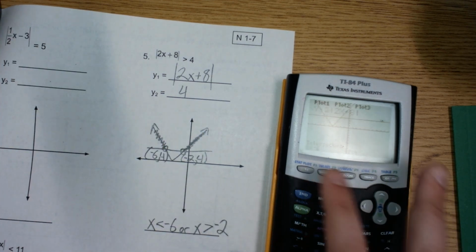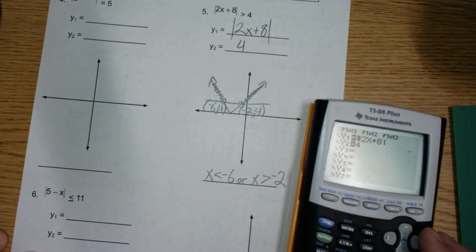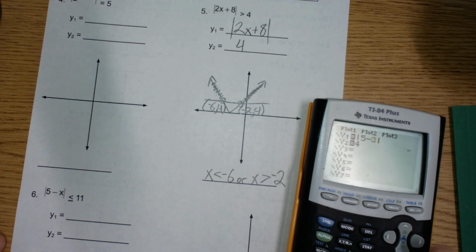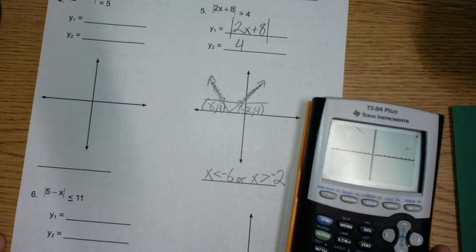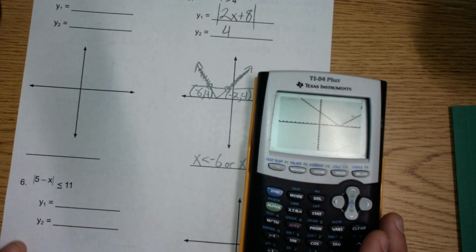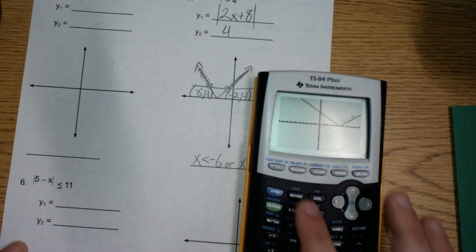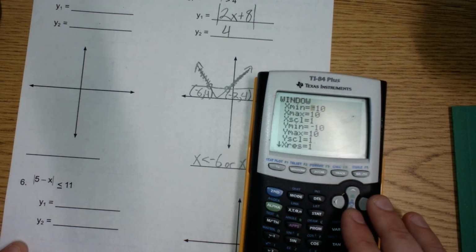Okay. Last one on here would be the absolute value of five minus x. So 5 minus x, and then that's less than or equal to 11. Need to change my window here.